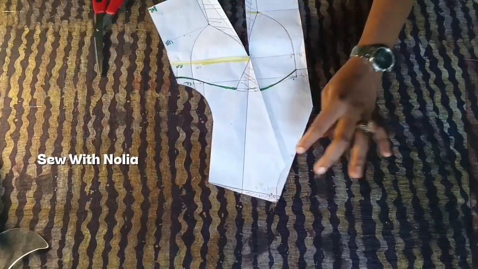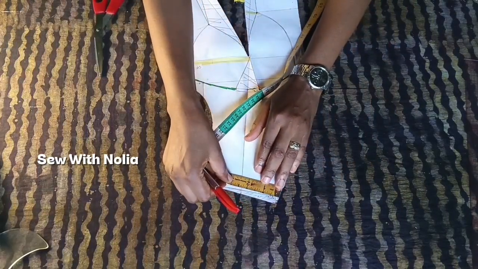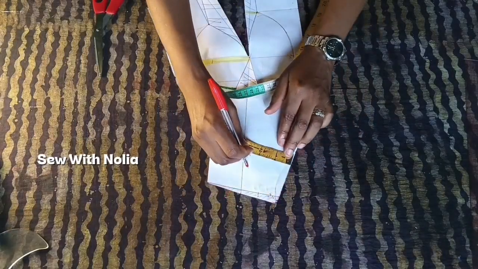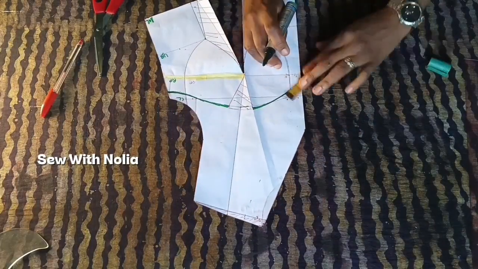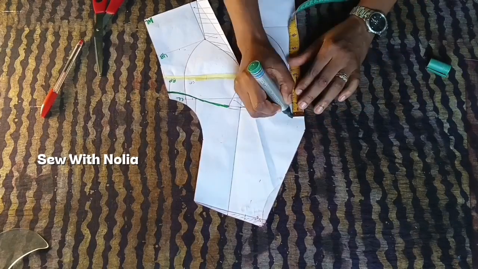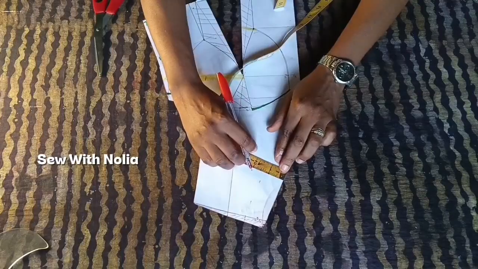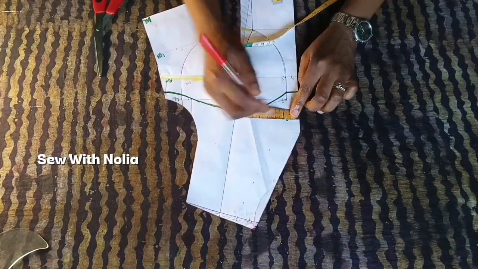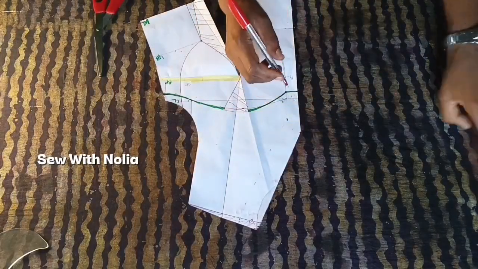The next thing will be to plot the width of this strap of the Grecian neckline. I'll be using 1.25. I'll plot it all around like so. From this depth now, I'll go up by, say, 2 inches. This is my 2 inches. I'll continue with the width like so until I get to this 2 inch mark. At 2 inches, I'll make sure it is still 3/4 of an inch that we went in by.